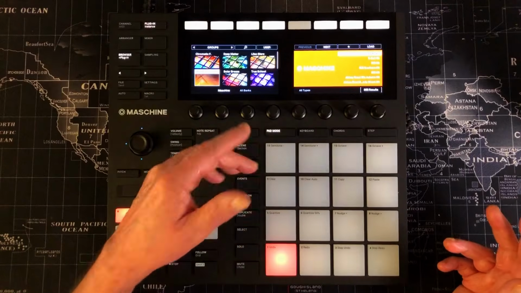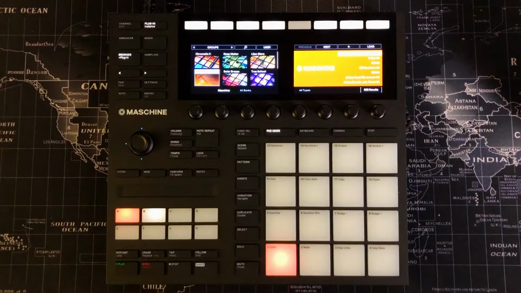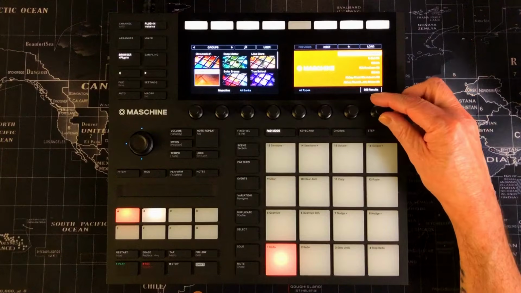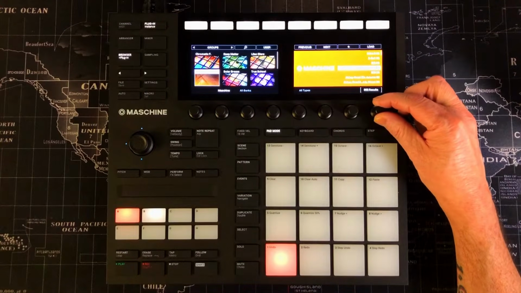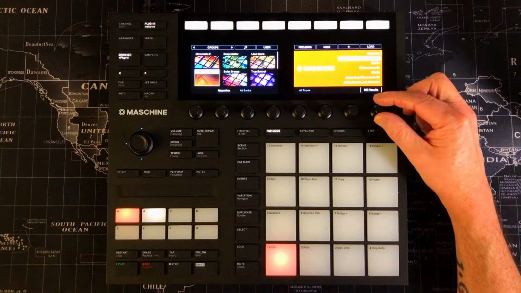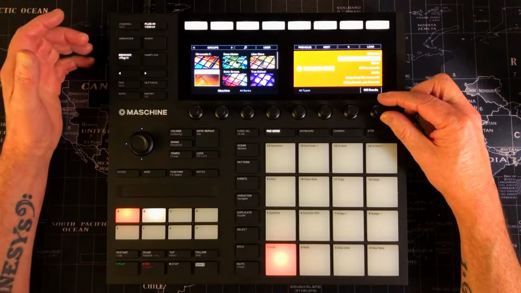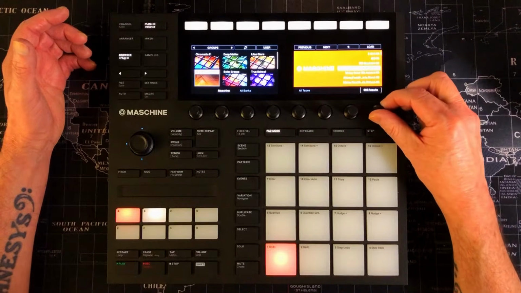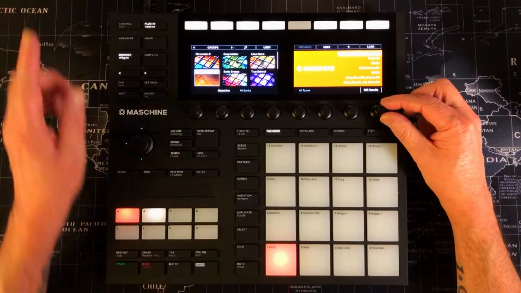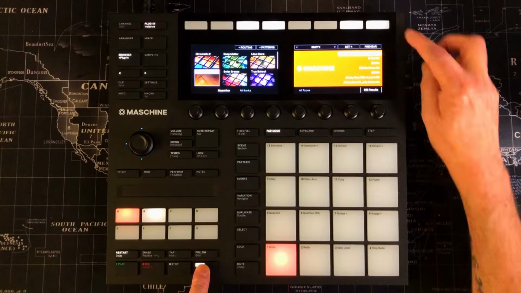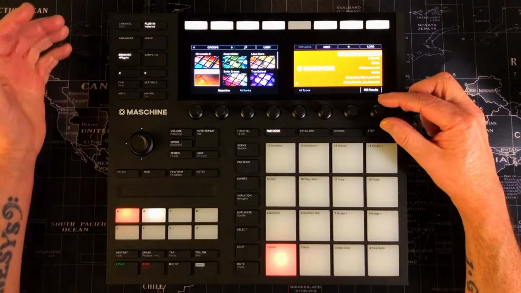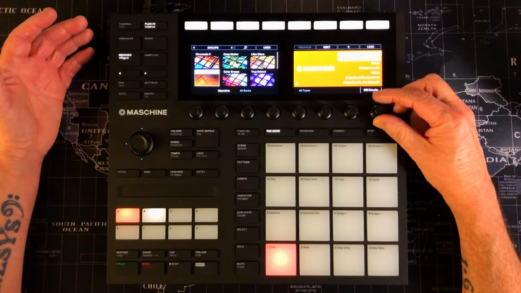So there are different options for you to search. If we scroll through our different kits that are included, you see there's 955 kits included in the Maschine library. It would be nice if we could hear those as well, and that's really easy to do. All we need to do is hold Shift, press pre here, and this will give us a demo of that pattern.